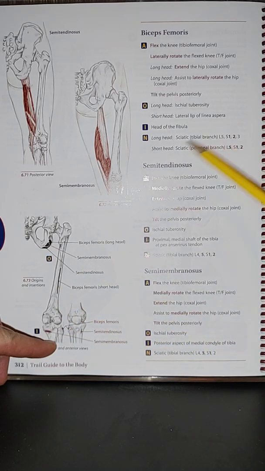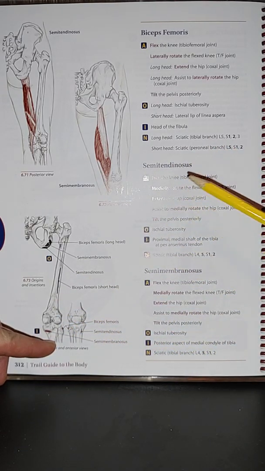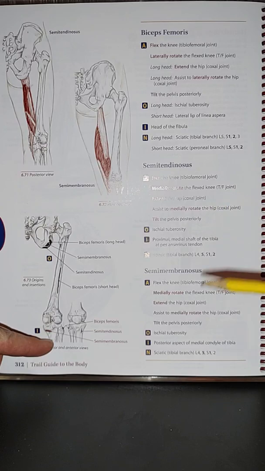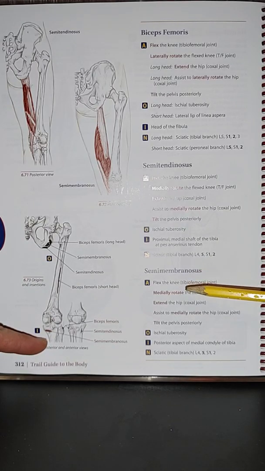Now we're going to move ahead to the semitendinosus. The action is to flex the knee at the tibiofemoral joint, medially rotate the flexed knee, and extend the hip. It assists to medially rotate the hip, and of course tilts the pelvis posteriorly. So the hamstring muscles have a lot of responsibility.